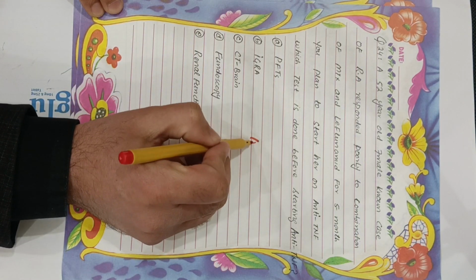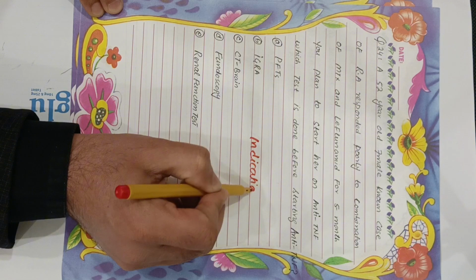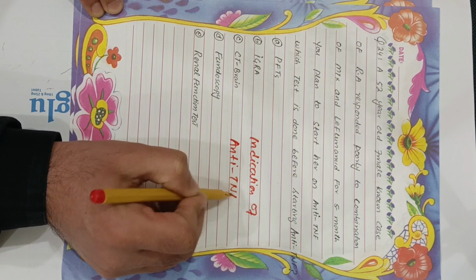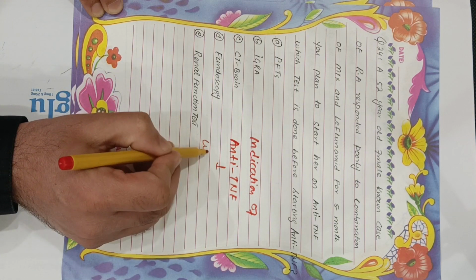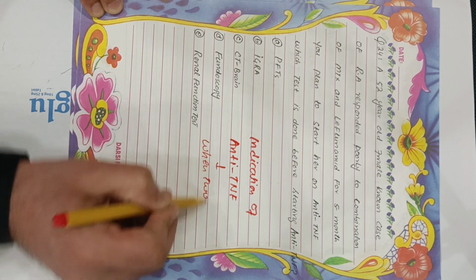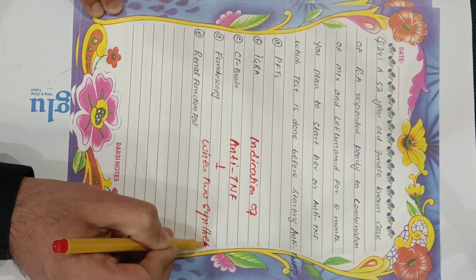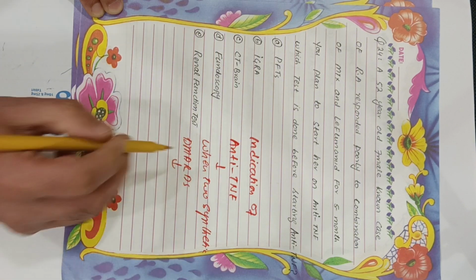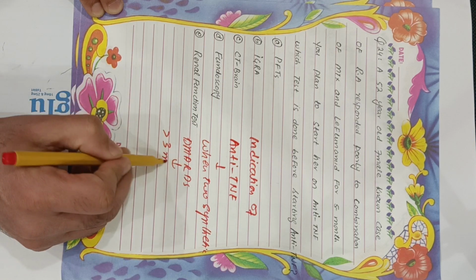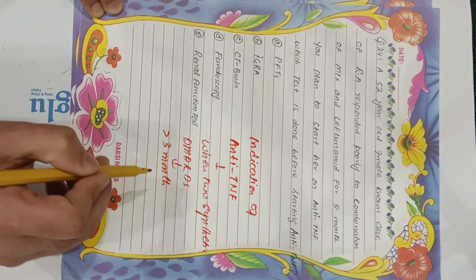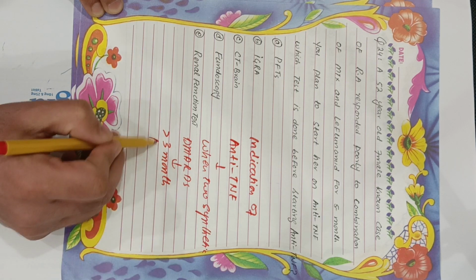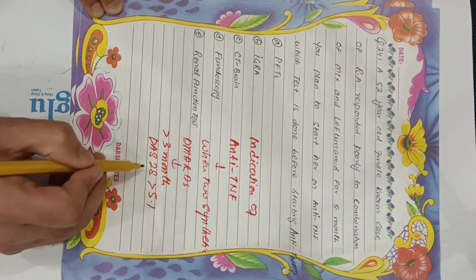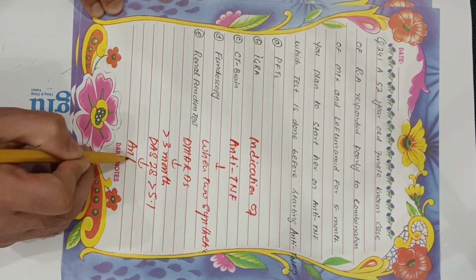Indication of anti-TNF: when two synthetic DMARDs are not working for more than 3 months and the disease activity score DAS-28 is more than 5.1, then you have to use the anti-TNF.